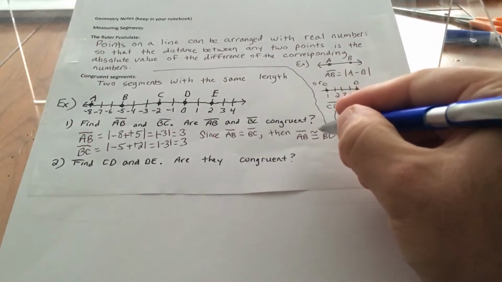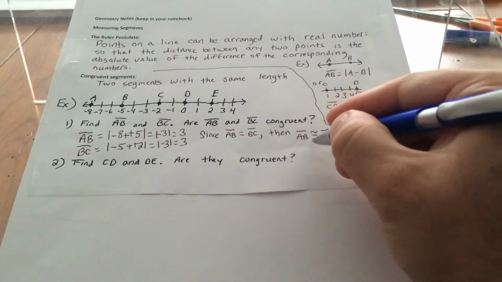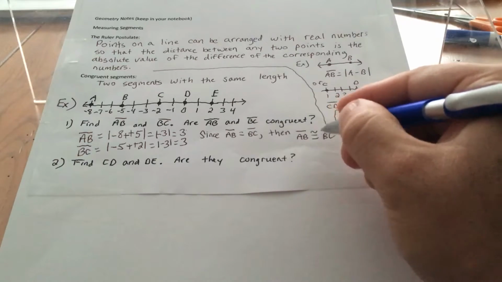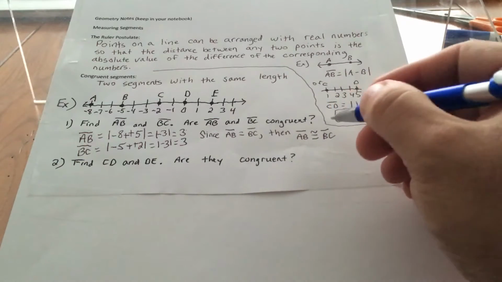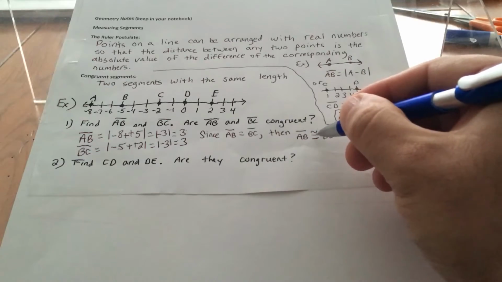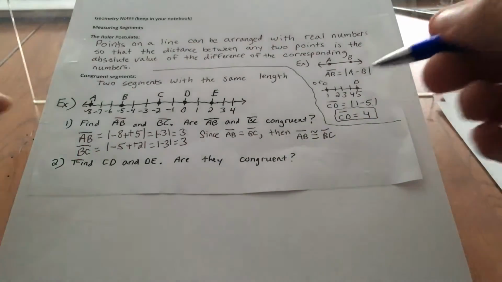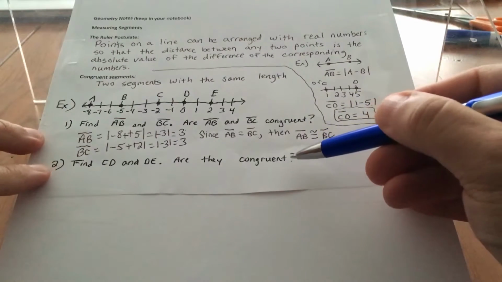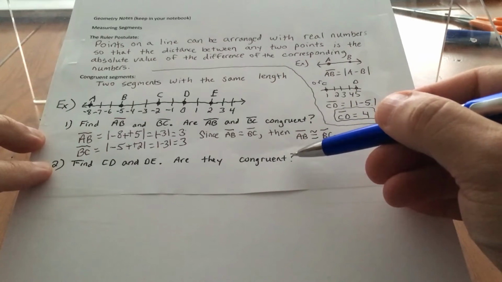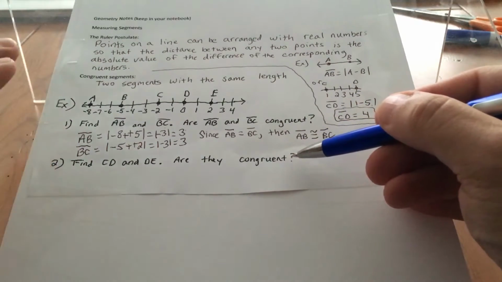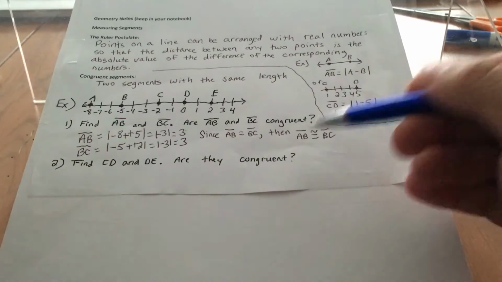Notice this little symbol right here. This is a symbol you're going to see a lot in geometry. It means congruent. It means that they are both equal and similar in shape. Okay? So that's the first example. Take a second and try this second example on your own. Pause the video, and when I come back, I'll explain how to do it.